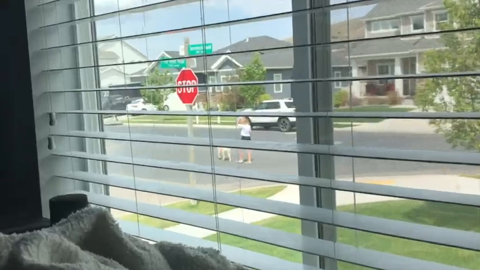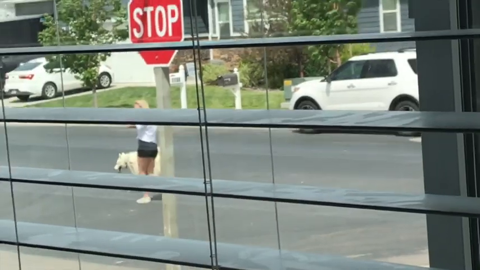Okay. Look! There's a dog outside, look how fluffy!